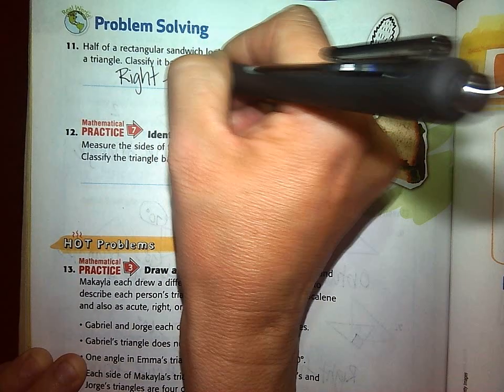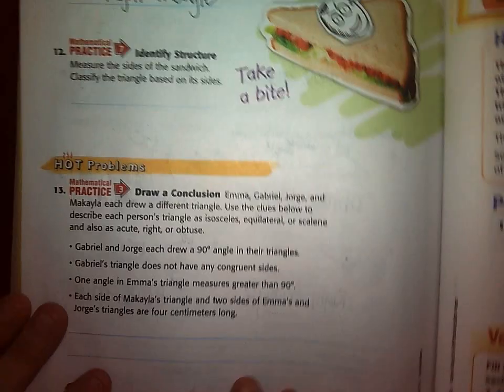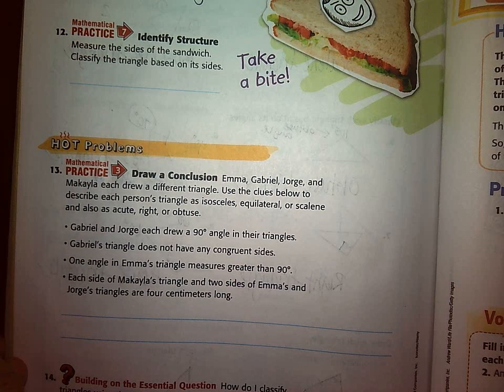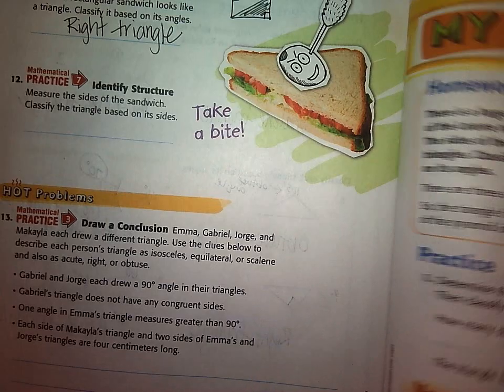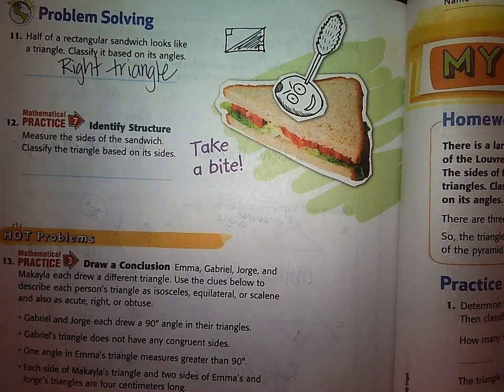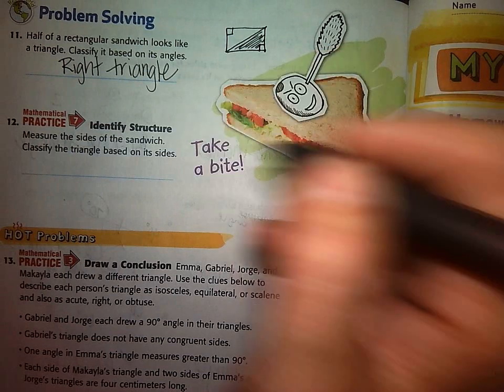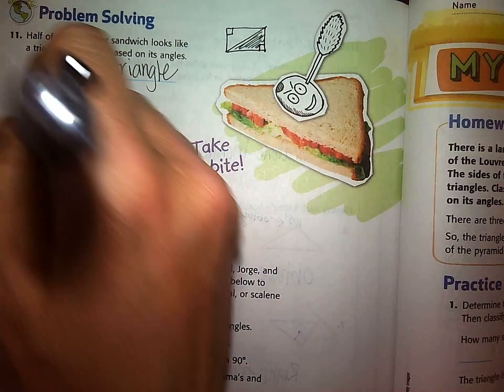Some of my sophomores, and I just thought it was really interesting. These are the sophomores that came back. Measure the sides of the sandwich. Classify the triangle based on its sides. Well, I lost my tape measure in the water disaster spilling, and so I can't measure it. So I'm just going to skip question number 12. If you want to do that on your own, you can.